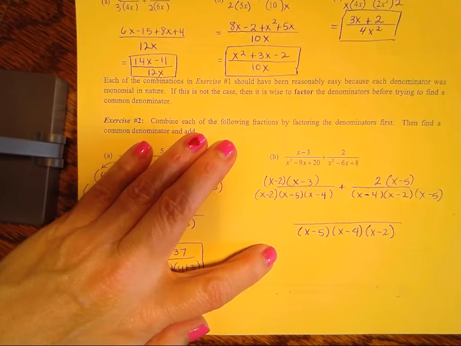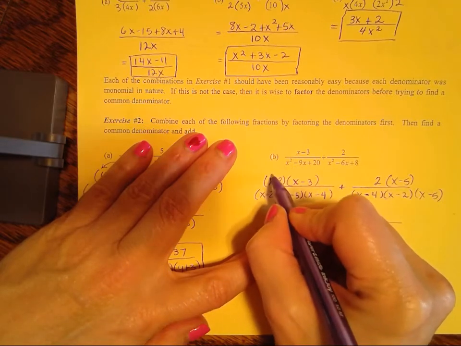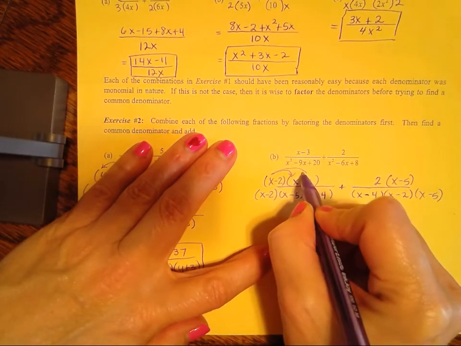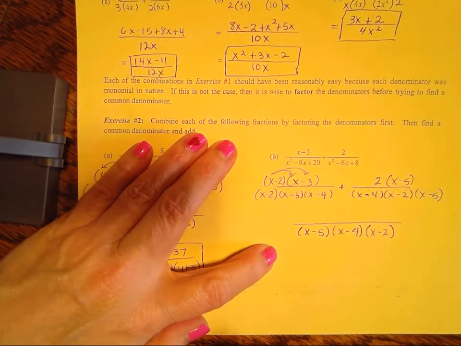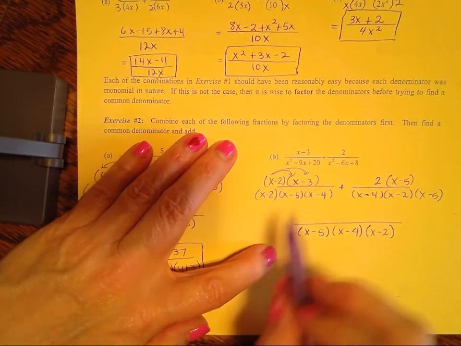Now for our numerator, we need to FOIL this out.